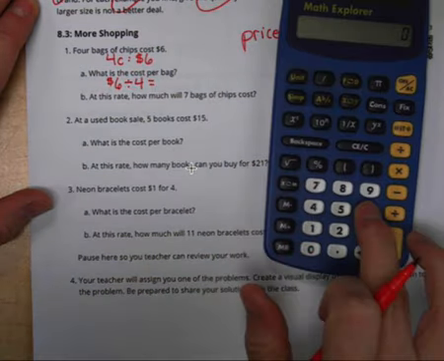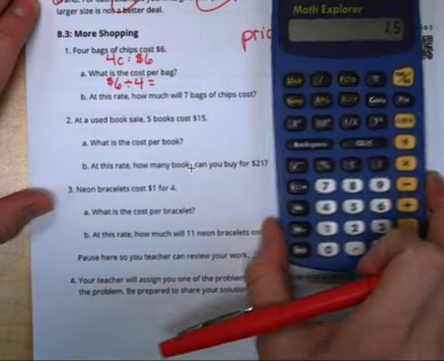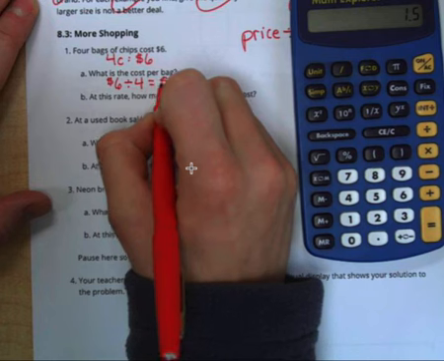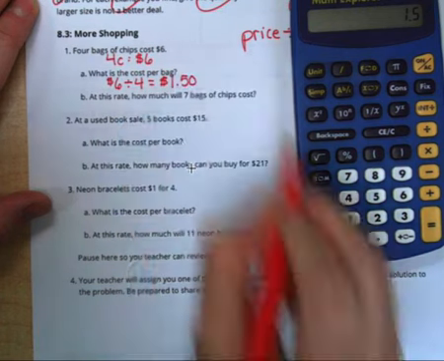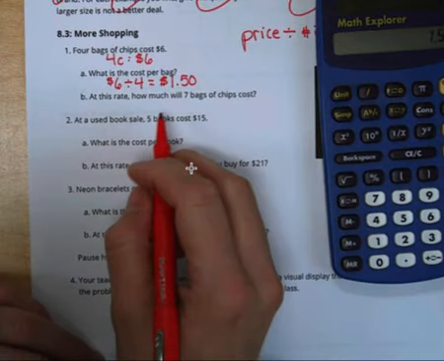Hopefully you can do that without a calculator, but if you need to, you could use the calculator and find that 1 bag of chips is $1.50. So at this rate, how much will 7 bags cost?